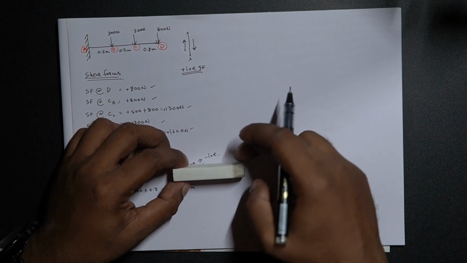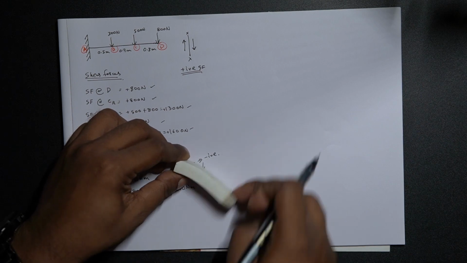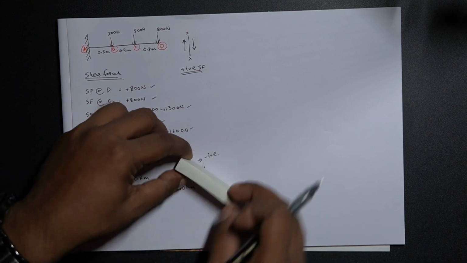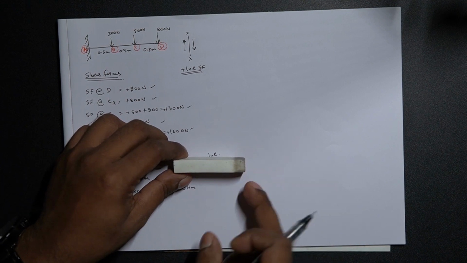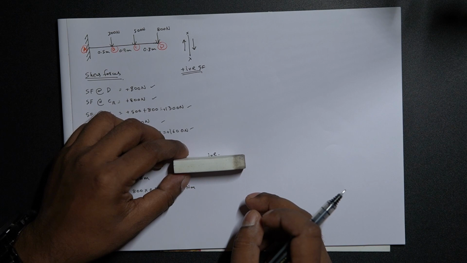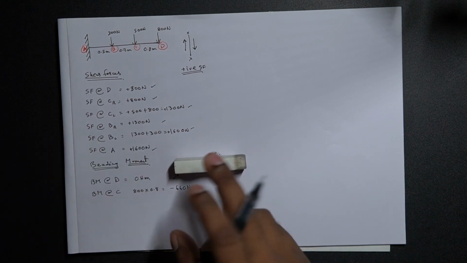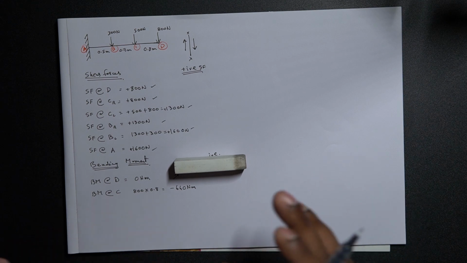So for instance, if the beam is creating a clockwise moment, we consider it to be a positive bending moment. If the beam is creating an anti-clockwise moment, we consider it to be a negative bending moment. You can consider the other way around, but the main idea is to make sure that you follow it throughout.